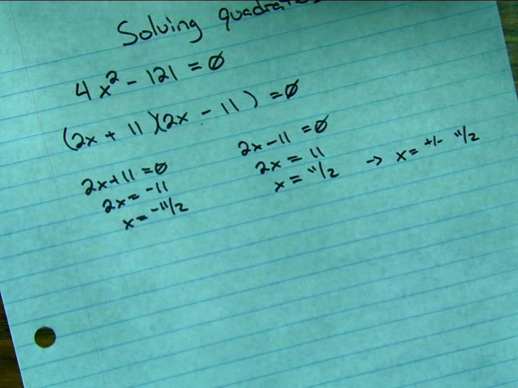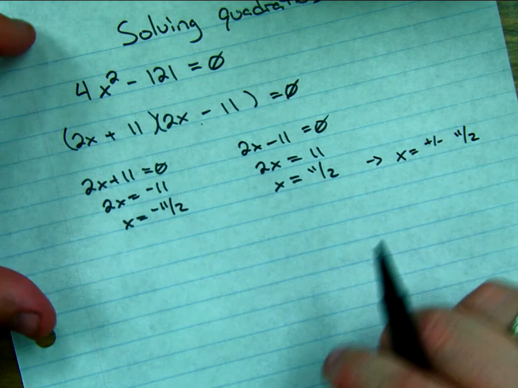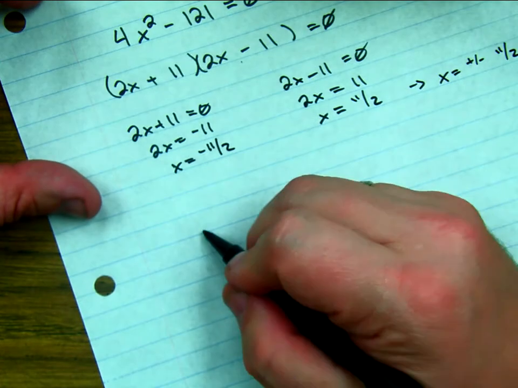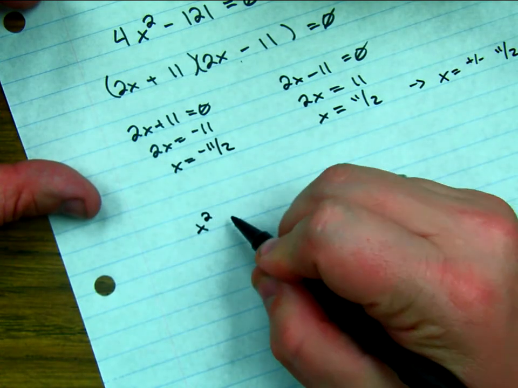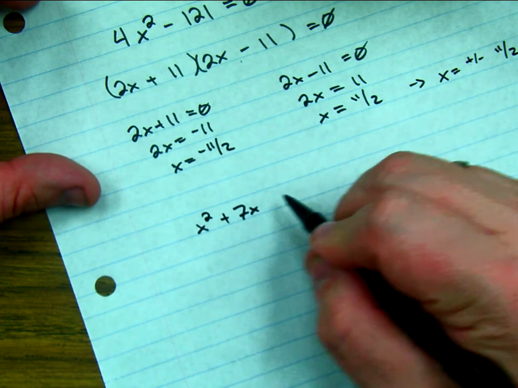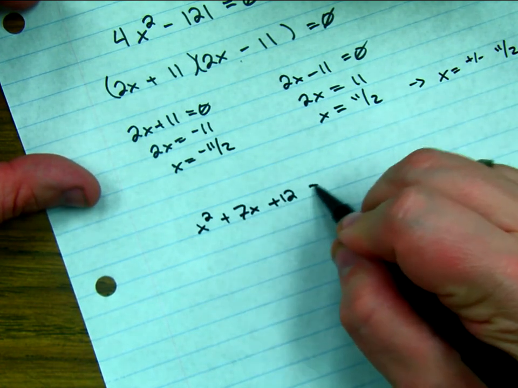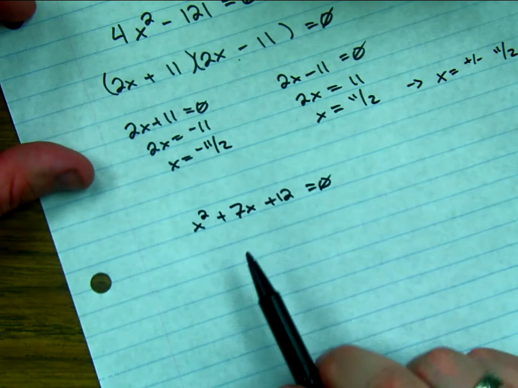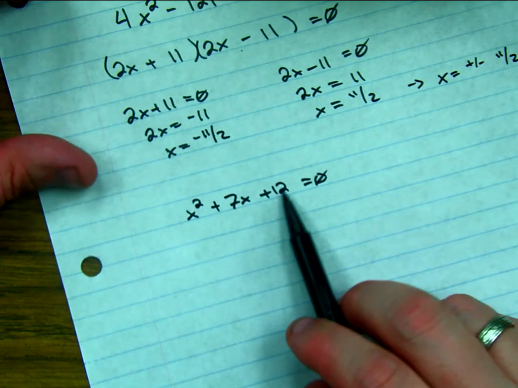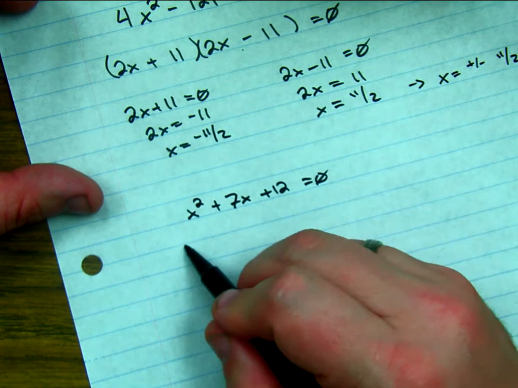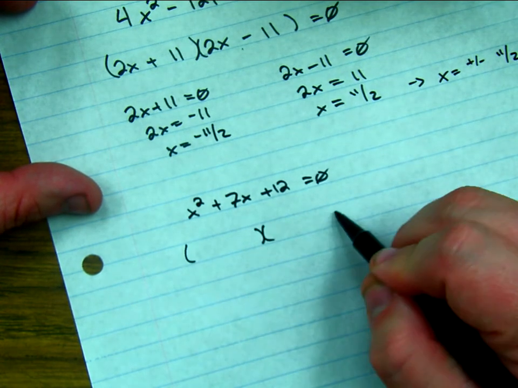Not too bad, huh? What if we had something along the lines of, say, x squared plus 7x plus 12 equals 0. Well, this is not the difference of two squares. It's not a square number at the end. There's nothing to factor out, so I just got to do some good old-fashioned factoring.